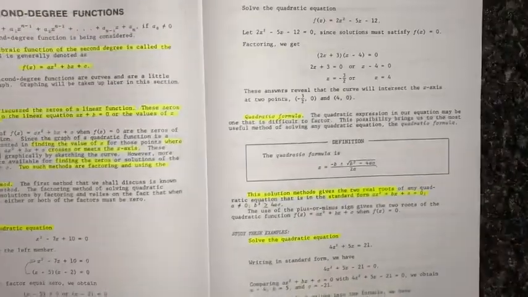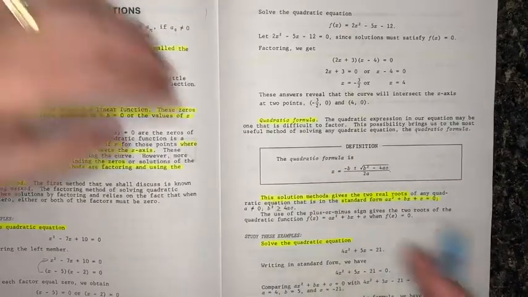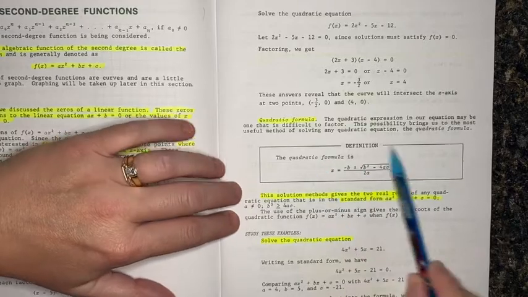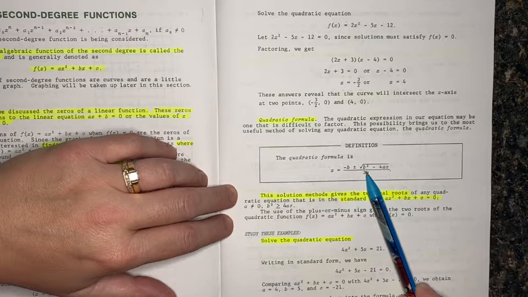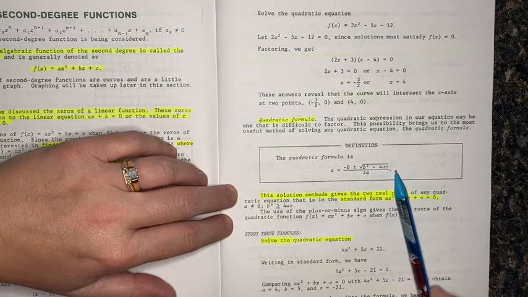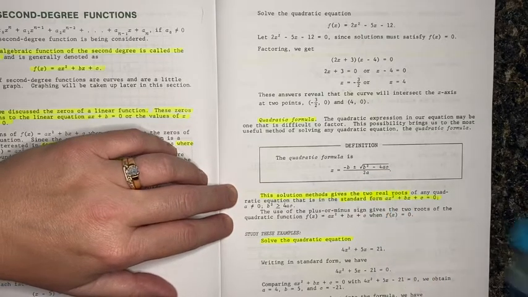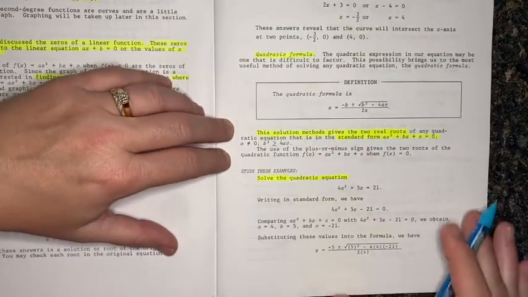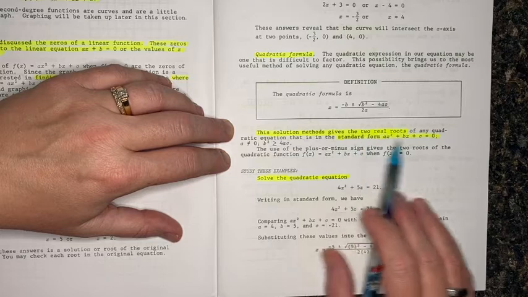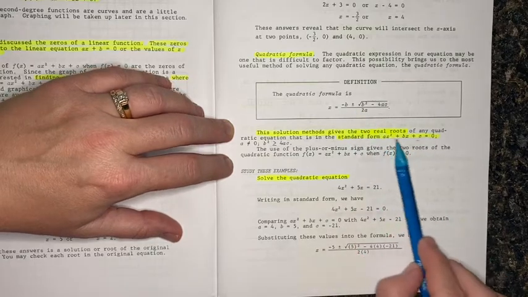Moving on to page 19, we have the quadratic formula. Here's our quadratic formula. You may remember, x equals -b plus or minus the square root of b squared minus 4ac all over 2a. Don't forget your 2a. So solving using the quadratic equation will give us two real roots. Okay, and remember, this is our standard.